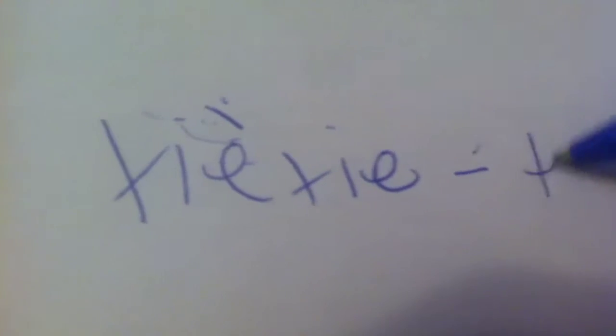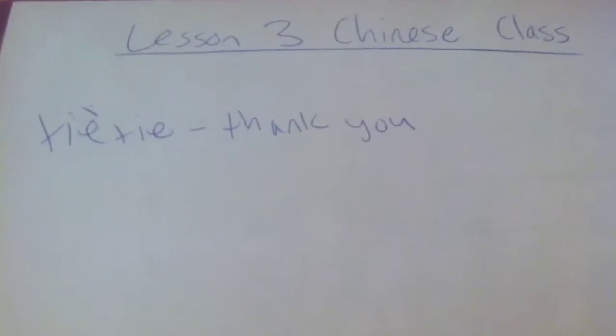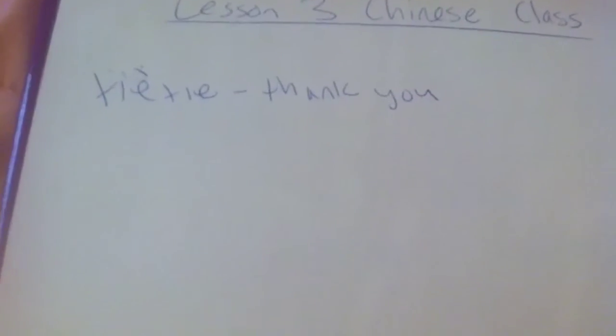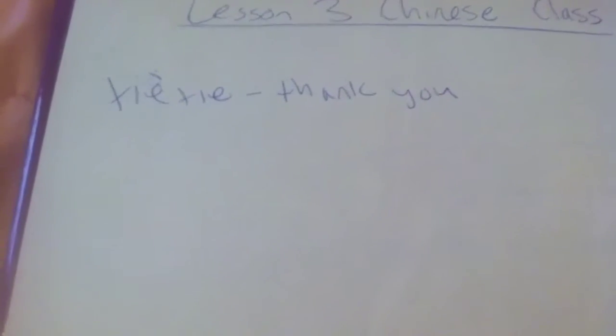So let's take a look at our first word right here. And once you hear me say it, you're probably going to recognize it. You might have heard it before. This is xie, and it has the fourth tone above the E. And what does it mean? It means thank you. So I'm going to give you a little bit of time to write that down in your study notes. Hit the pause button and add xie to your list.